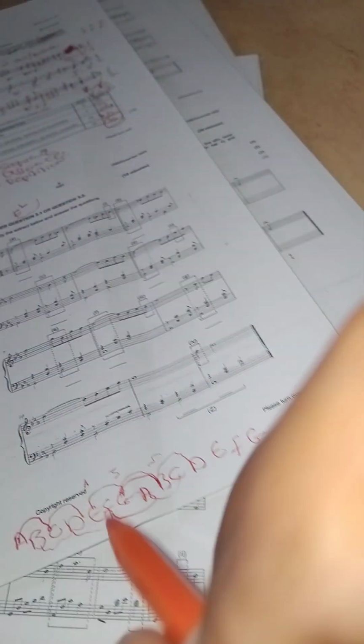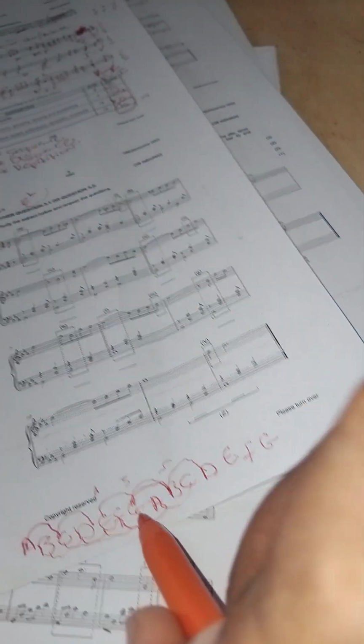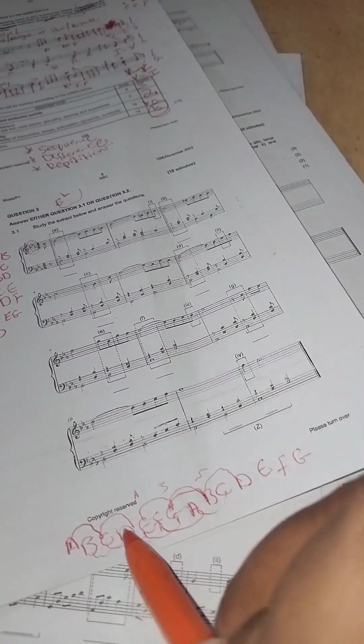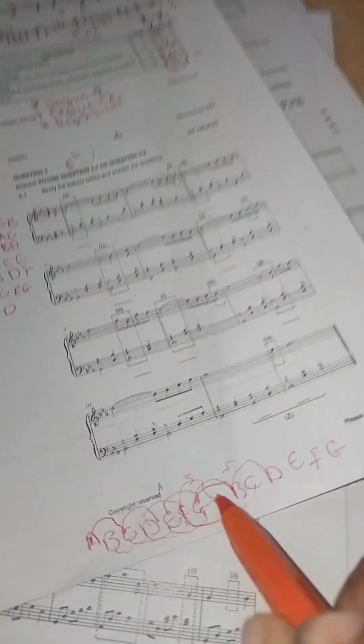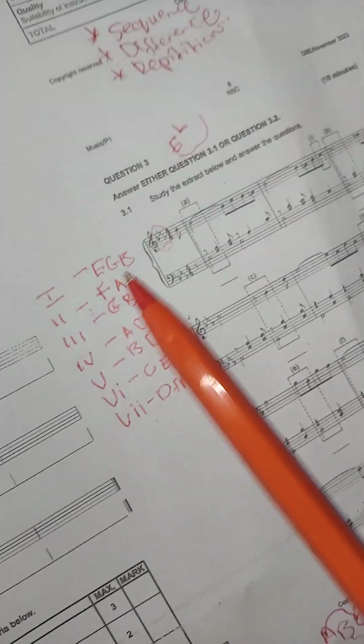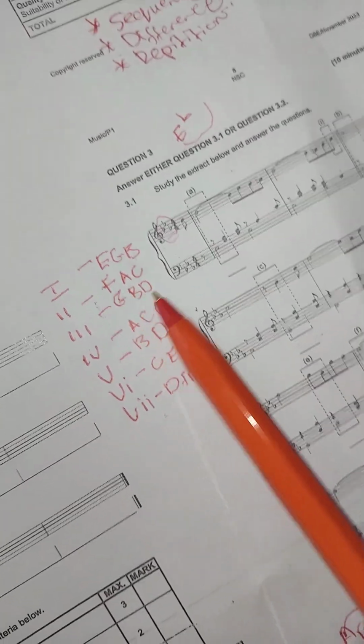Number 4 is C: C E G, and you write C E G. And then the last one is D F A, and you write D F A. Now with this one we are identifying the chords, these G B D, A C E.